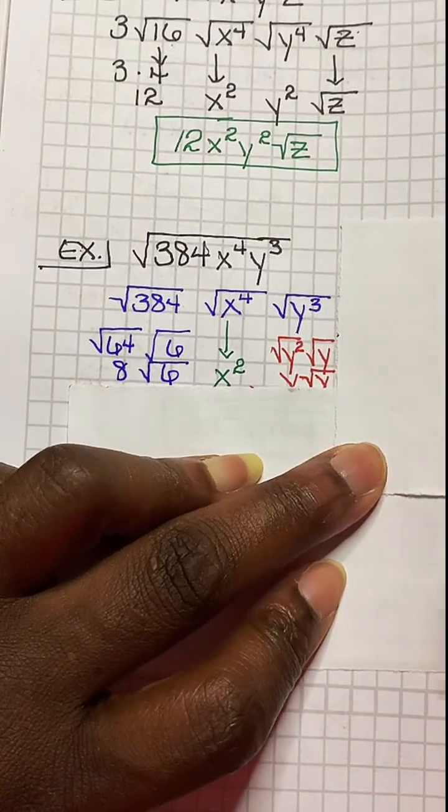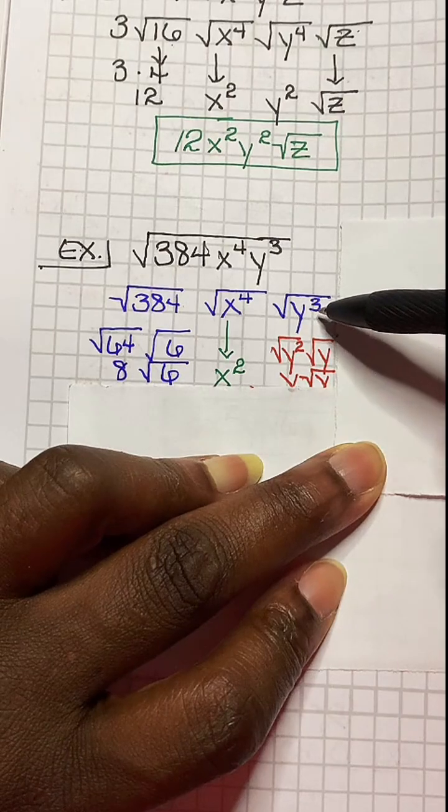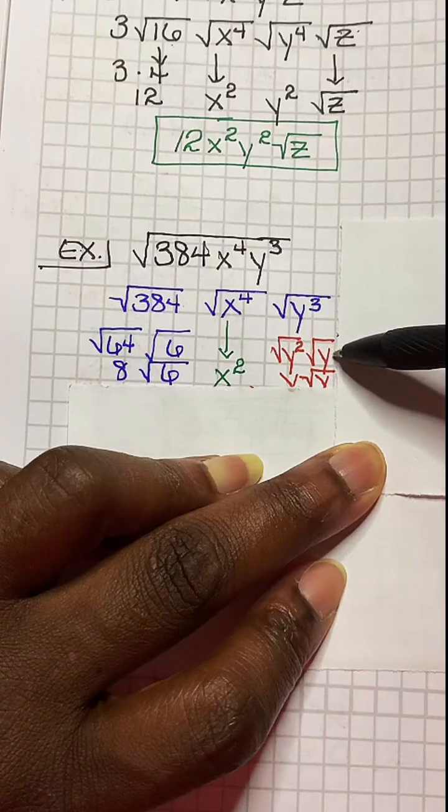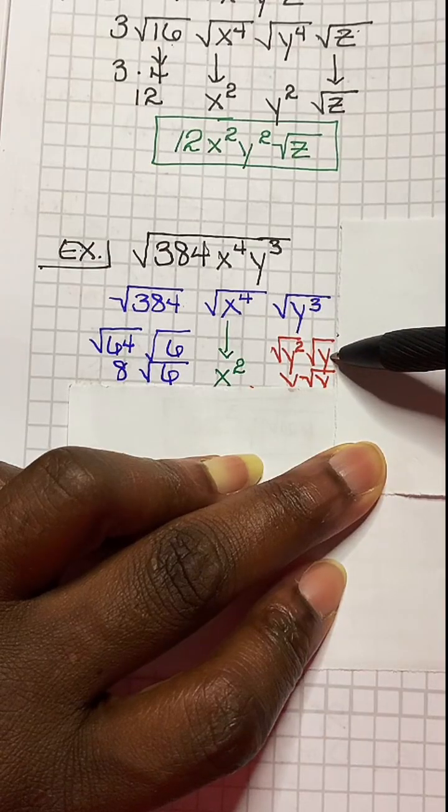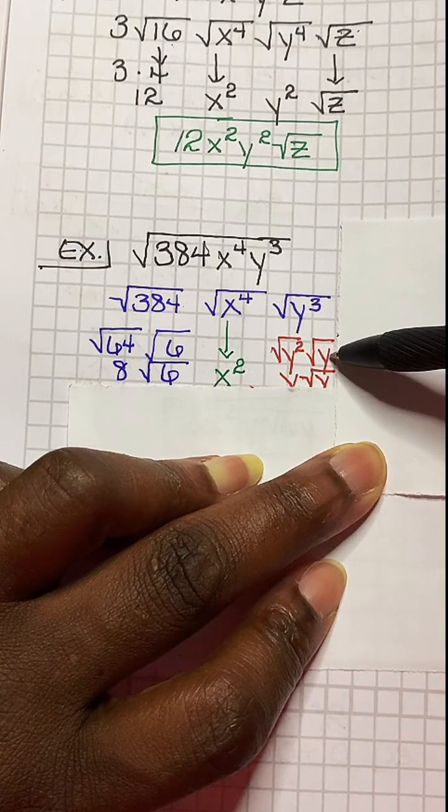Now over here, this is an odd number. So that means if I pull one of those y's out, so the square root of y, that's right here, pull that out.